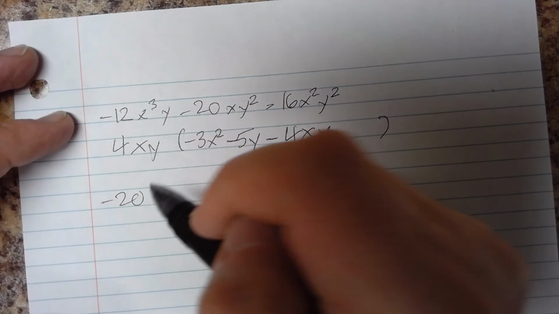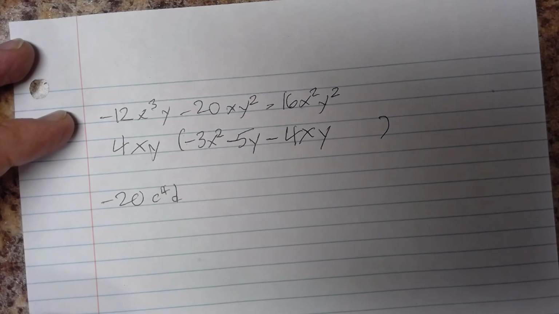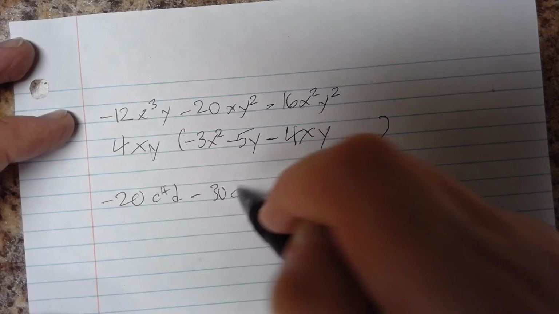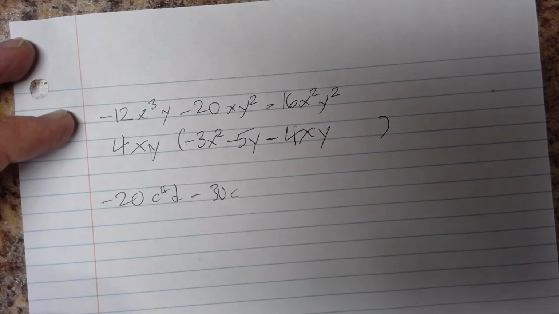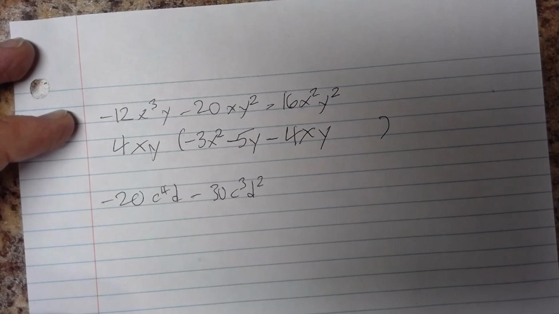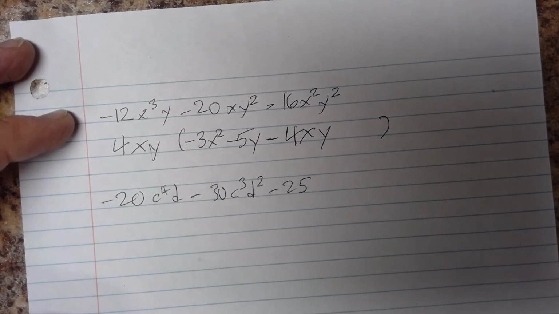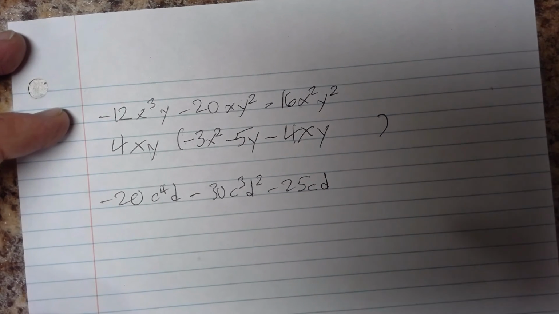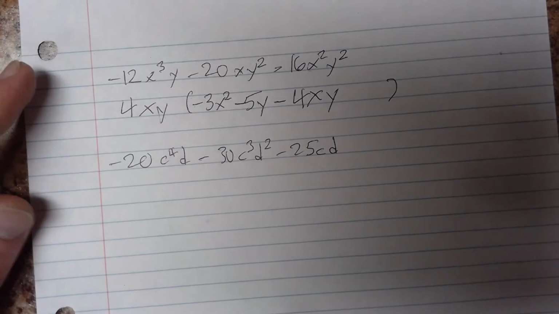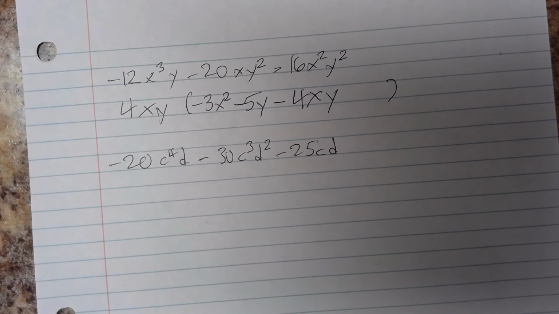Negative 20c^4d minus 30c^3d^2 minus 25cd. Again, they've all got variables, so we can see that we'll be factoring out a variable, but let's find the greatest common factor of all these numbers first.